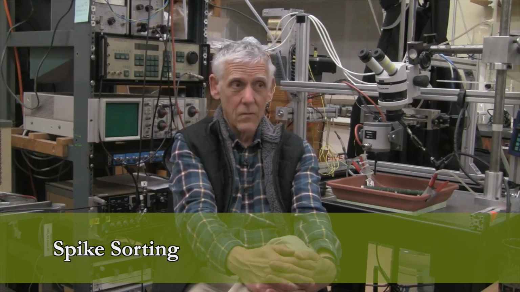So if you're doing this kind of extracellular recording, one of the things that becomes a critical factor is how large is your signal relative to the background noise. And we talked about filtering a little bit in terms of getting rid of the background noise, and that's one extremely important feature. But other techniques have to be used too.